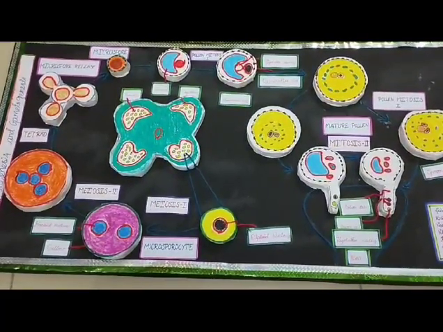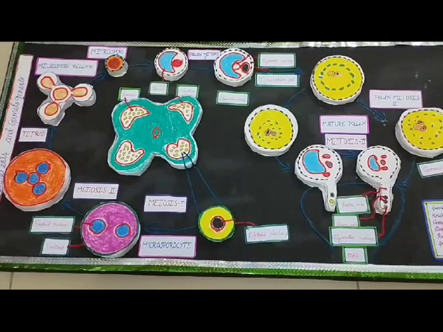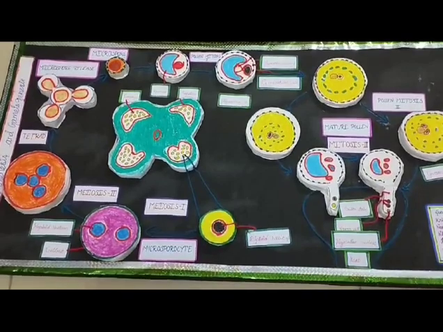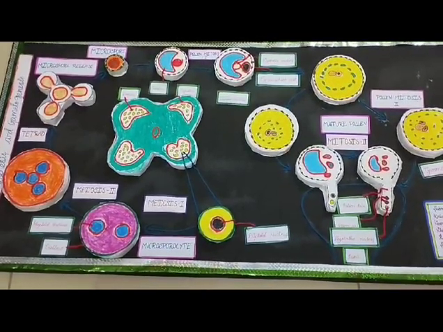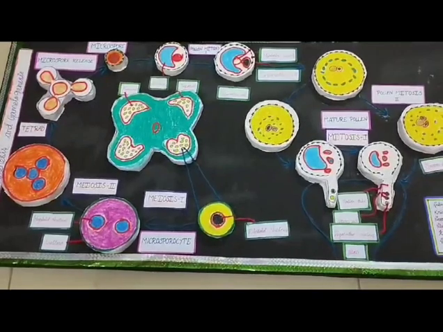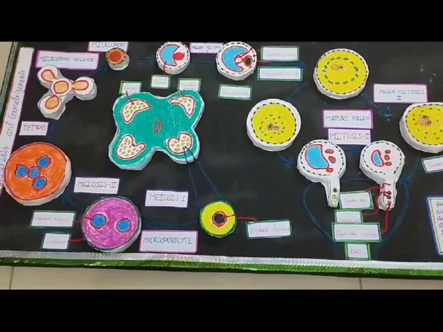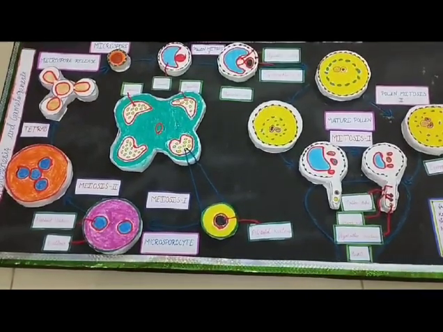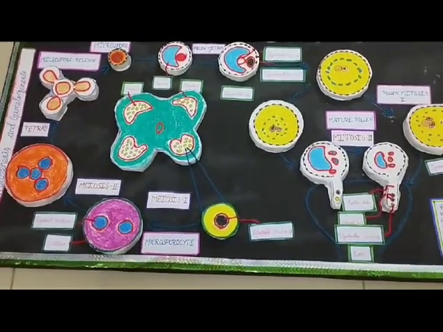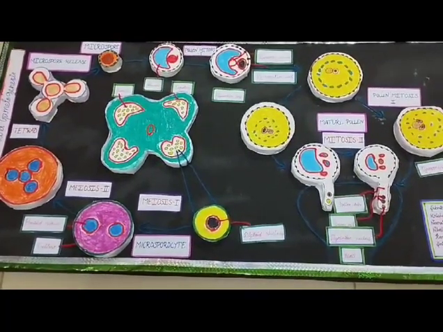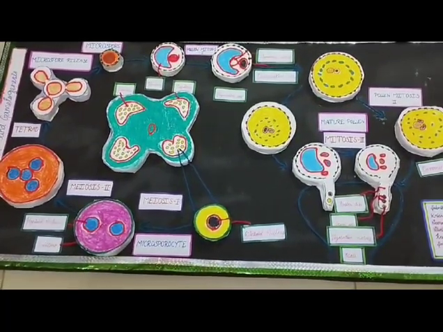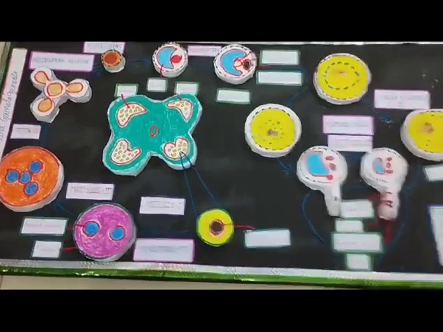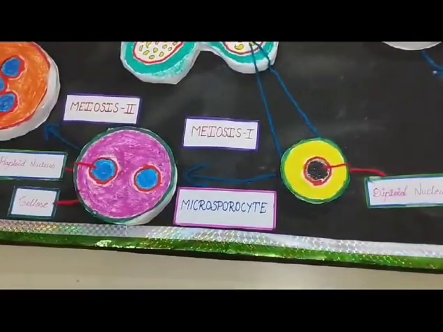And next is microgametogenesis. The process of development of male gametes in the microspore or pollen grain is termed microgametogenesis. Microspores symbolize the initiation of the male gametophytic generation. During gametogenesis, the pollen nucleus divides mitotically to yield two unequal cells. The large one is the vegetative cell or tube cell, which forms the pollen tube, and the smaller one, situated towards the wall, is the generative cell, which again divides by mitosis to form two sperms, that is, male gametes.